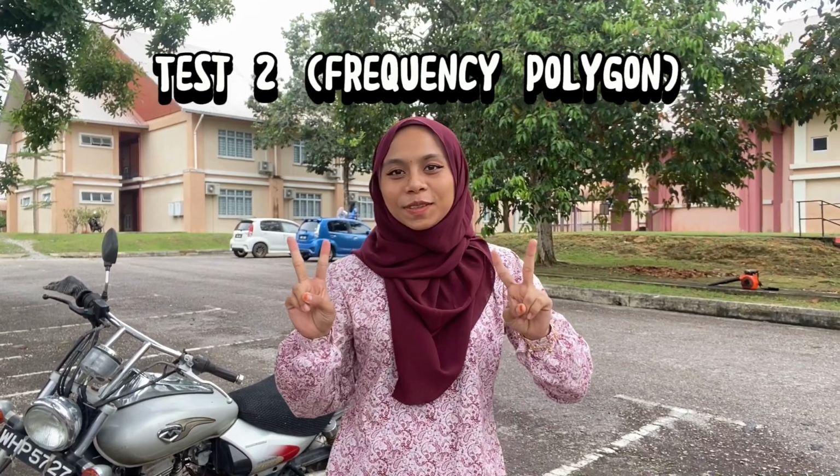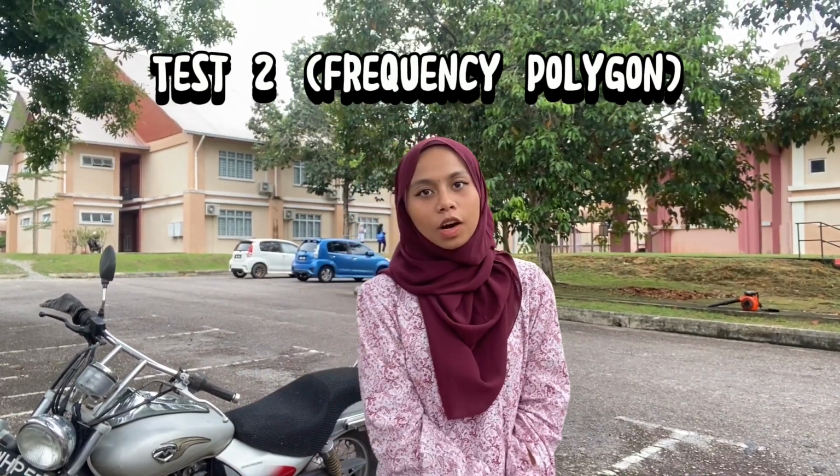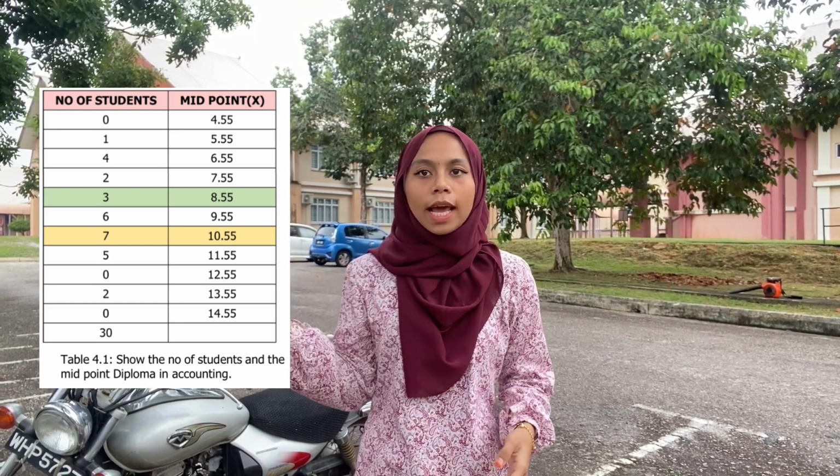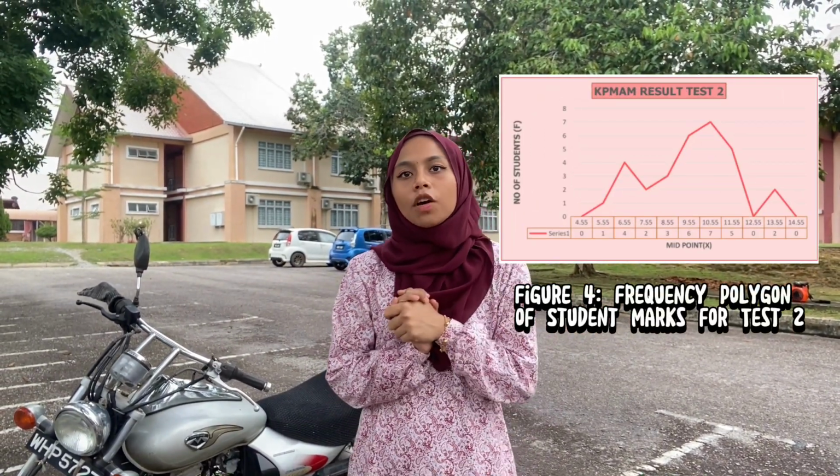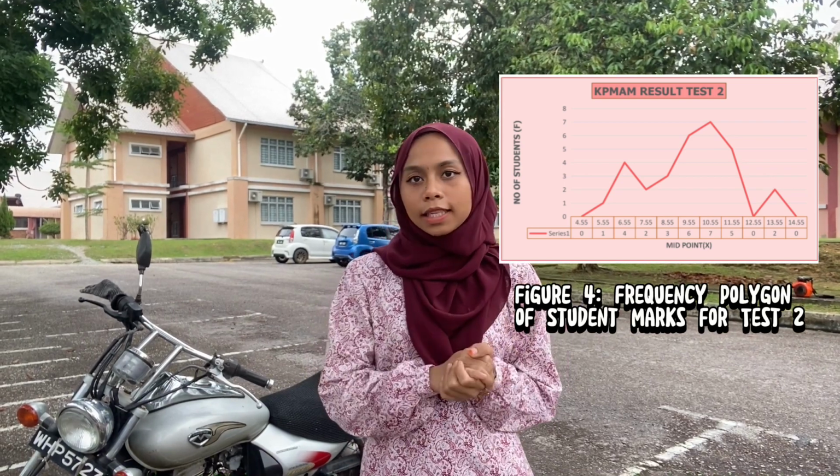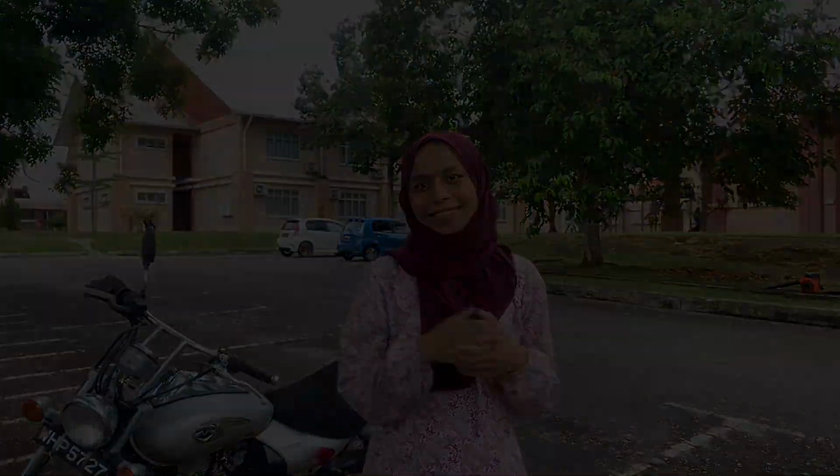Okay, test 2 is a frequency polygon. Table 4.1 shows the number of students and the midpoint, diploma in accounting. This is Figure 4, frequency polygon of student marks for test 2, and 7 students got the highest midpoint of 10.55.